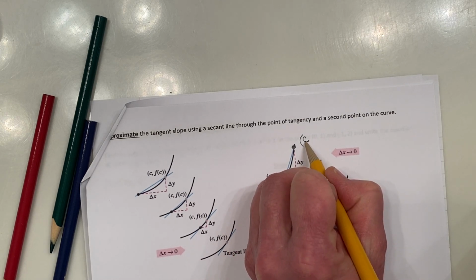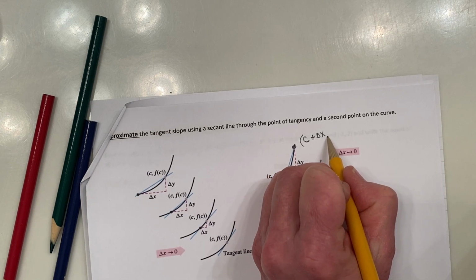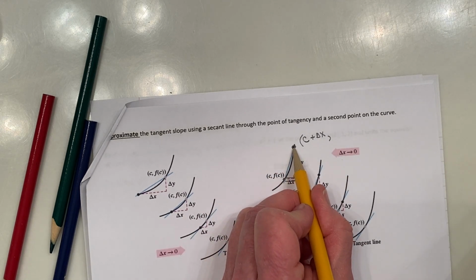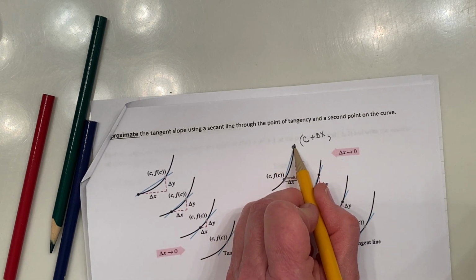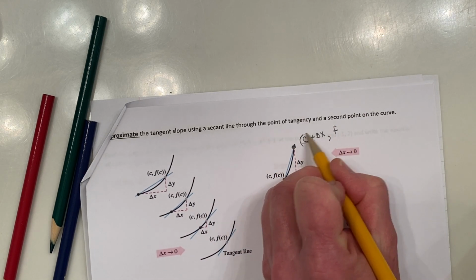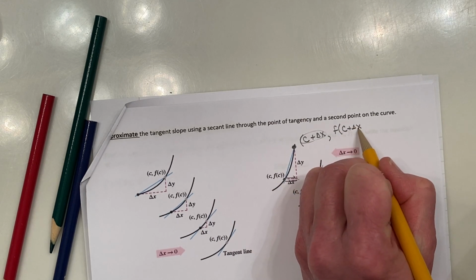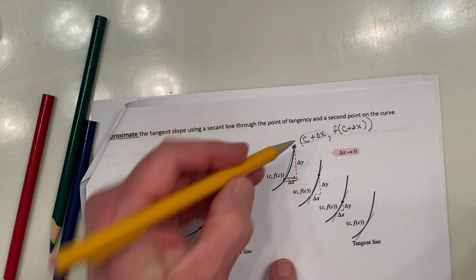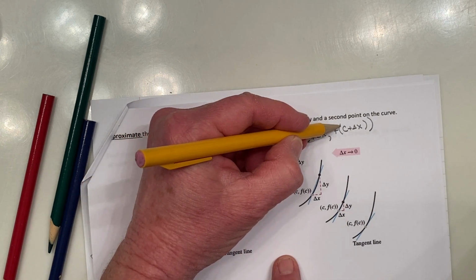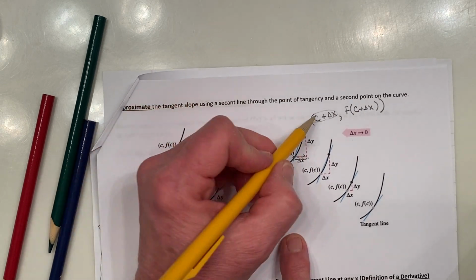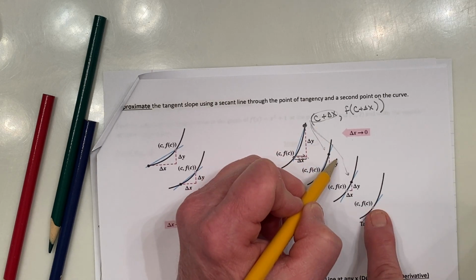So I would call it C increased by the delta x amount, maybe that's 1. So that would be the label for this x coordinate. Well, how would I get this y coordinate? I would have to plug the x coordinate into the function to get the y value. So if I wanted to label this point right here, I could call it c plus delta x, comma, the function evaluated at c plus delta x.